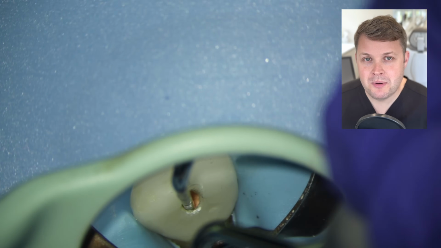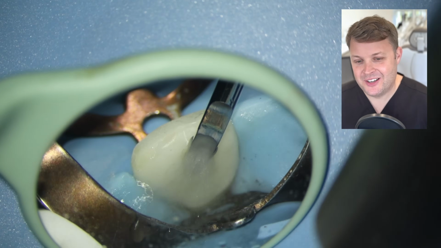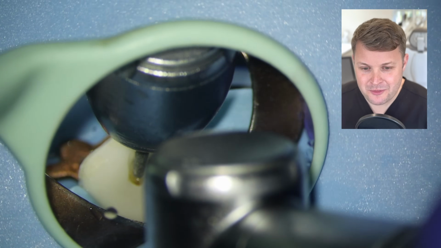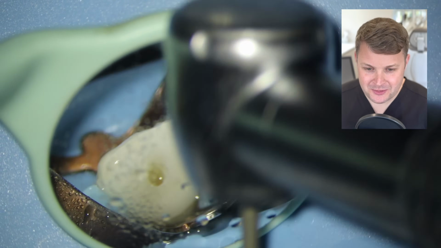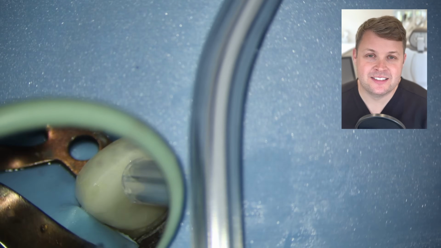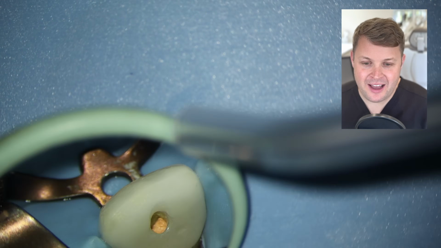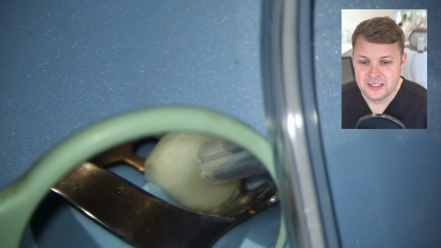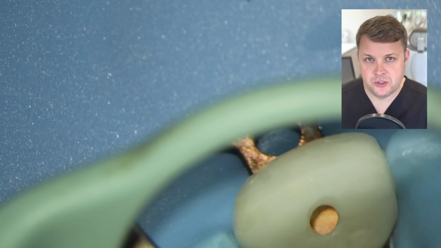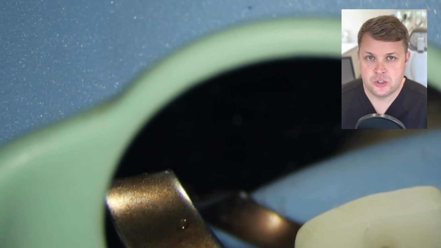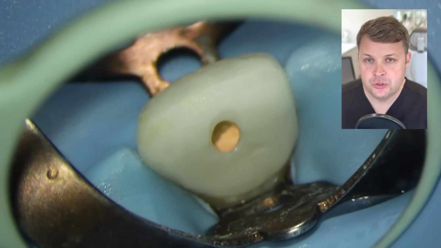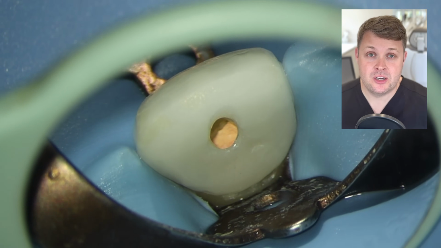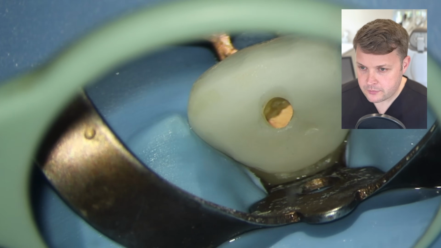And in true I Love the Pulp style, I had a whole video of me putting Vitrebond in here and backfilling it, and the video was corrupted, so we're going to have to leave it here at that point. But I do use Scotchbond. Scotchbond is really, really good. You don't have to etch and bond the tooth separately.